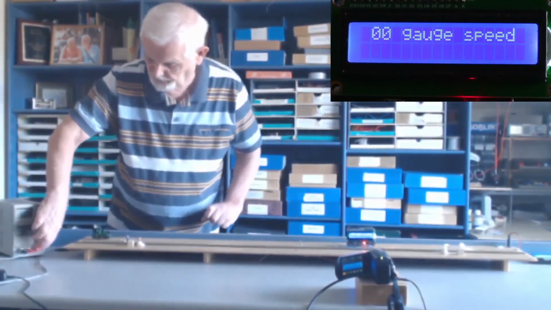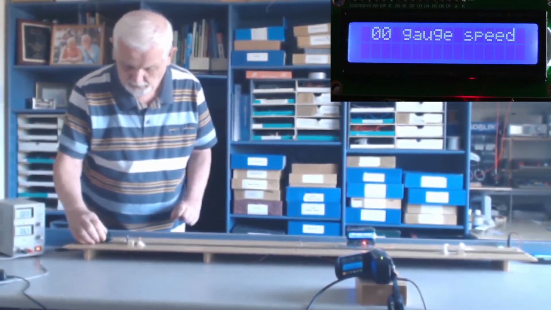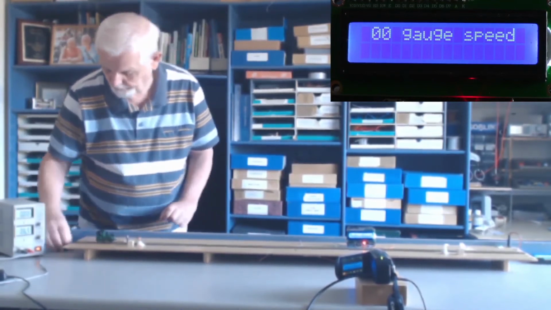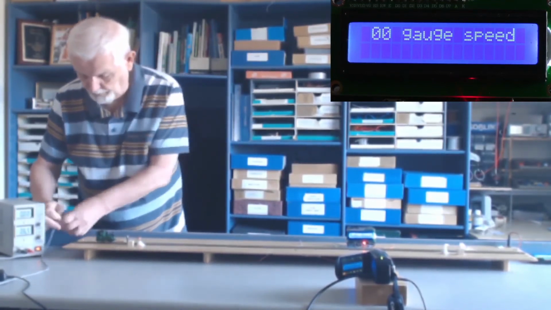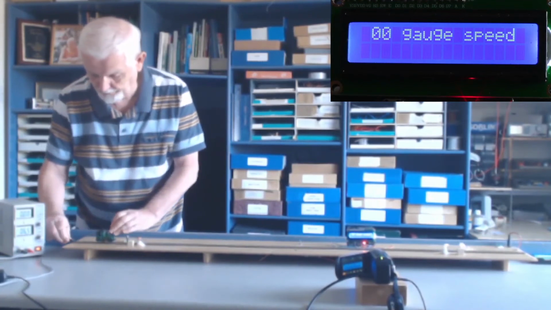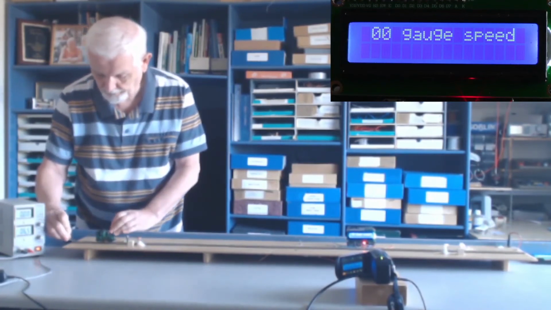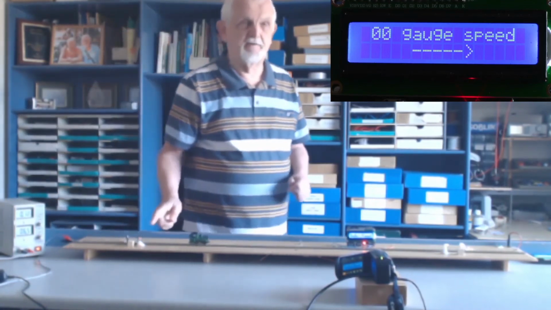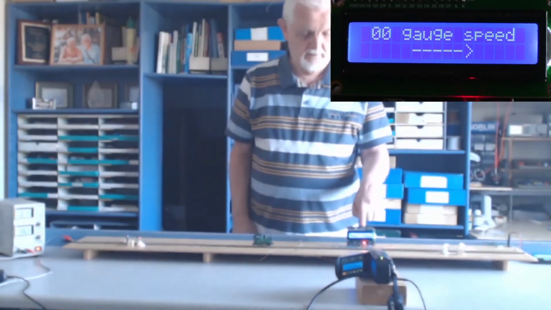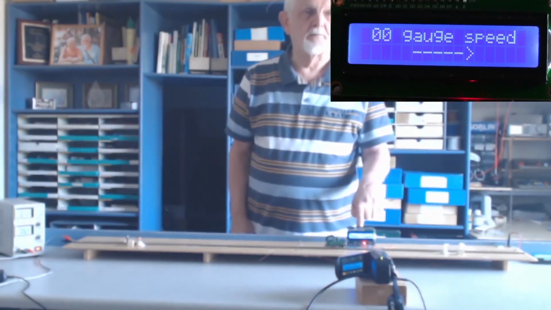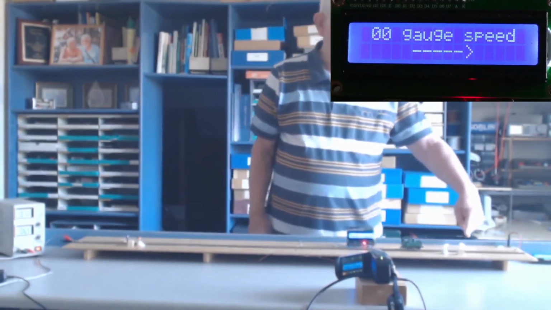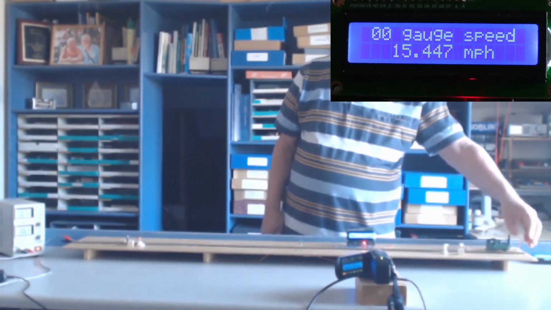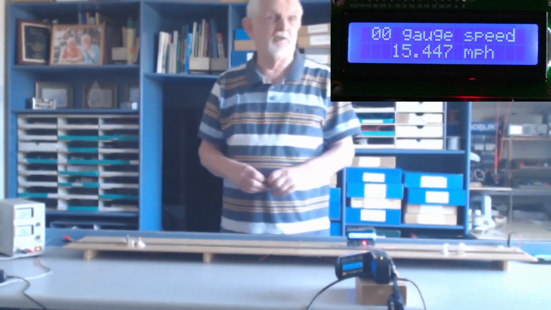Put on the power supply, put the Loco on the track, connect the power to the track, and as it passed the first sensor, you'll see that it showed an arrow. Past the second sensor, and it reads off the speed.